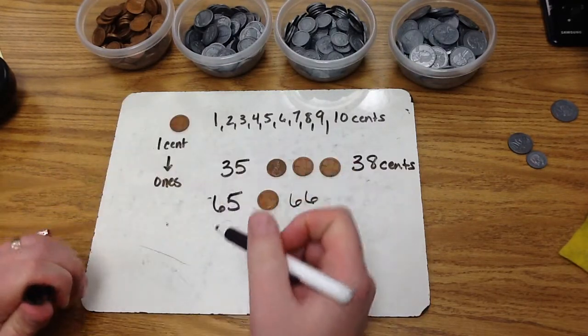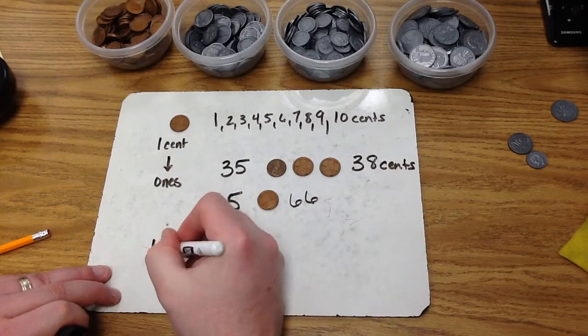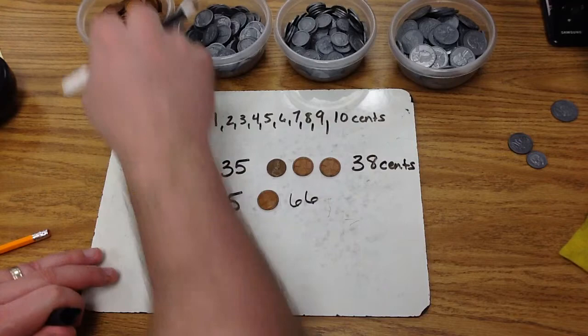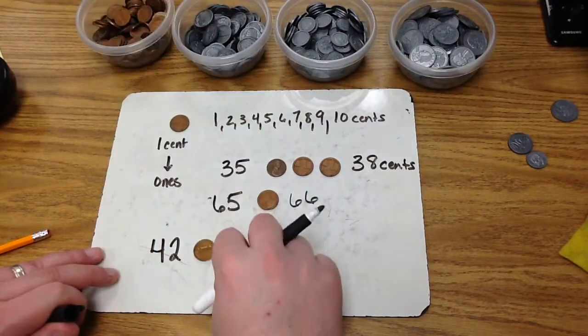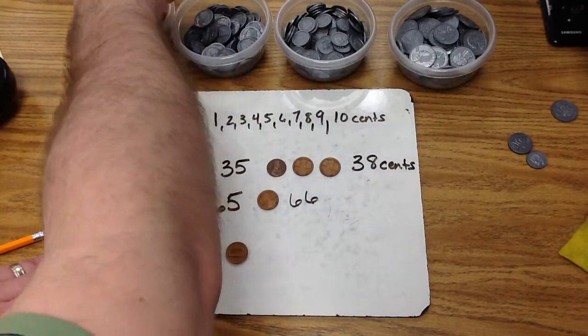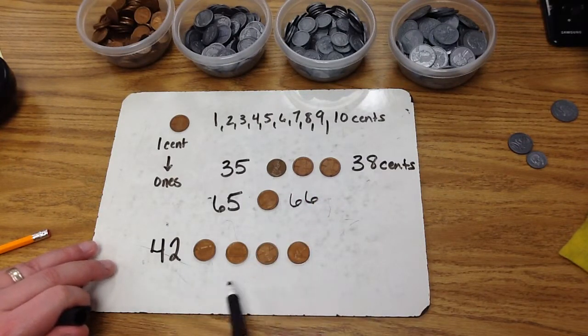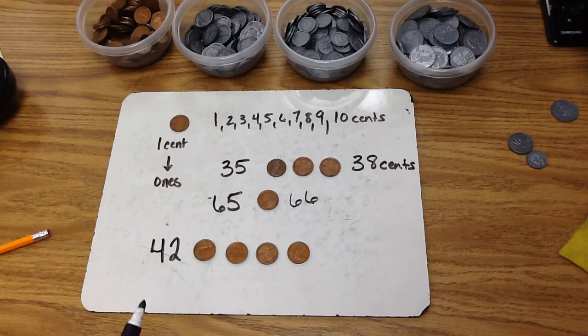So here I'm going to put a number down, and I'm going to put some pennies with it, and I want you to try and figure out how much we have. Here I have 42, but I want to add these 4 pennies to it. Take a little bit of time and figure out if you can come out with the right answer.